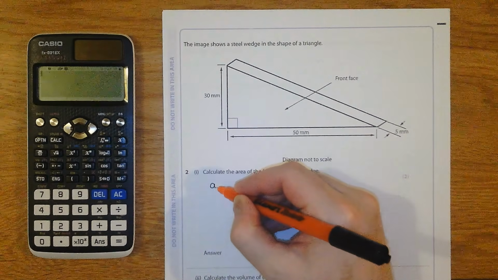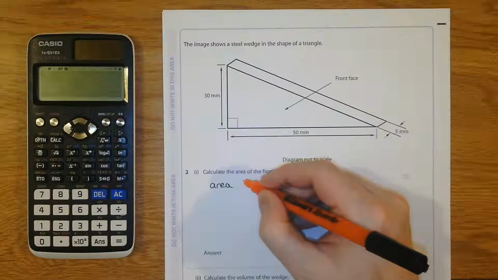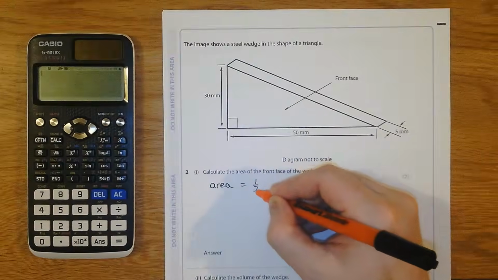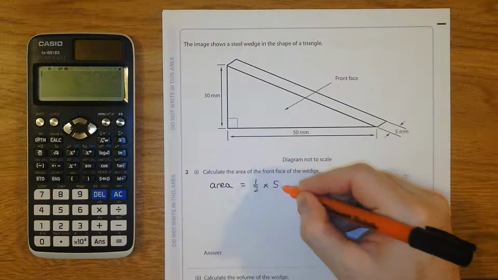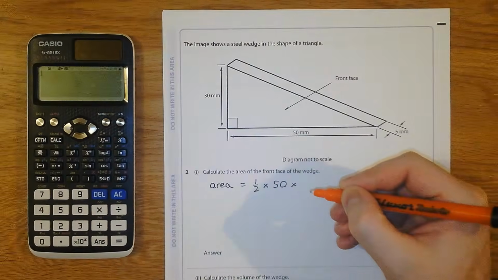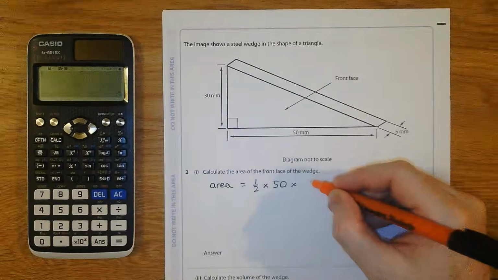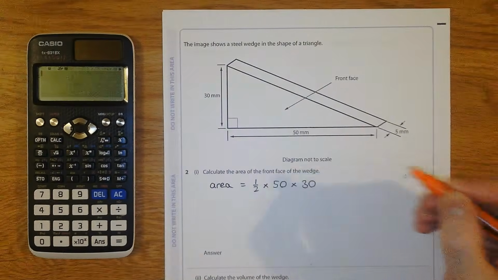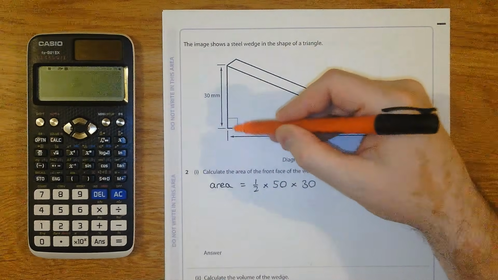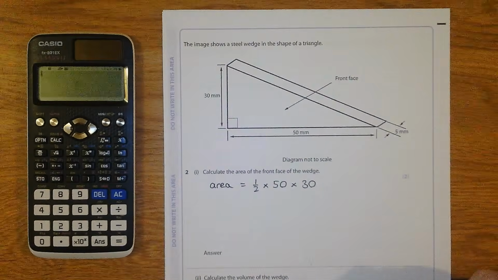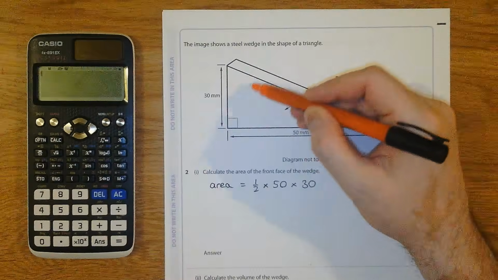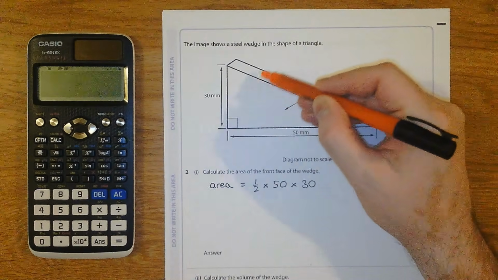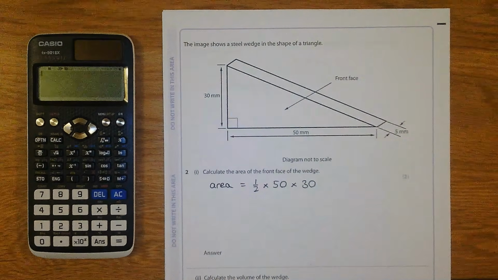The area of a triangle is equal to half times the base, which is 50, times the perpendicular height, which is 30. Note, this is at 90 degrees to the base. The height needs to be at 90 degrees. If this was not a right angle triangle, if it was sloping across, the slope length would be no good. We'd need the perpendicular height, which we have in this case, so there's no problem.